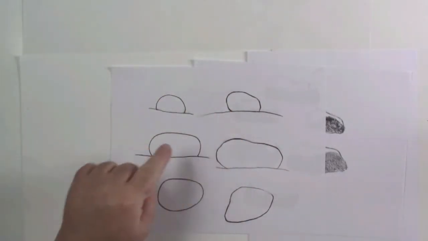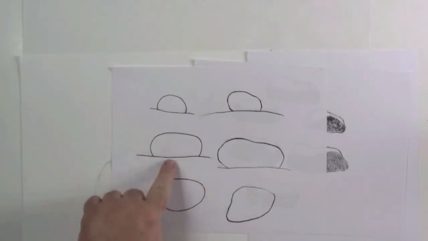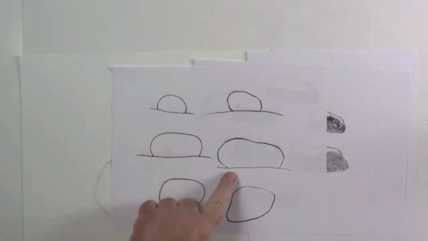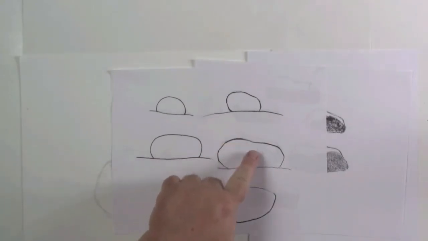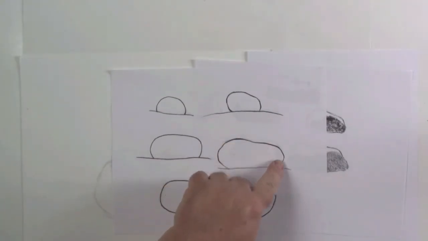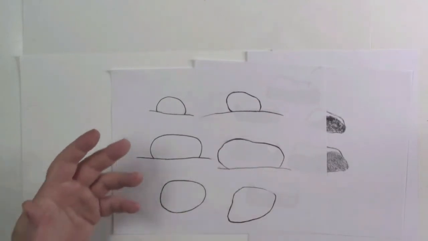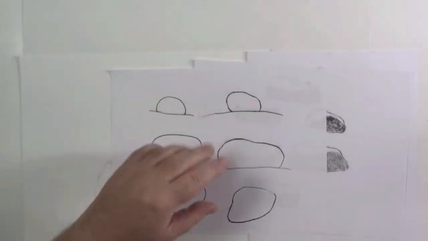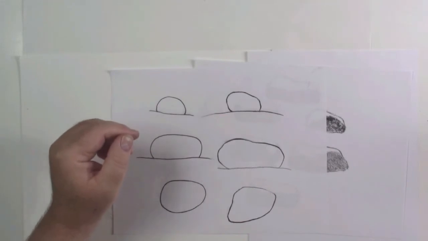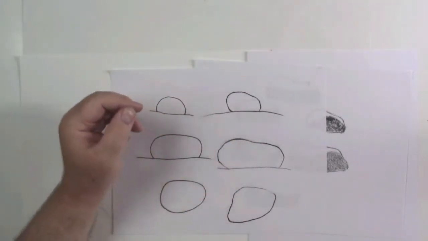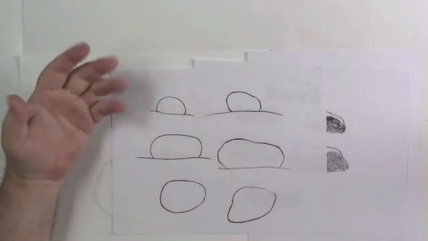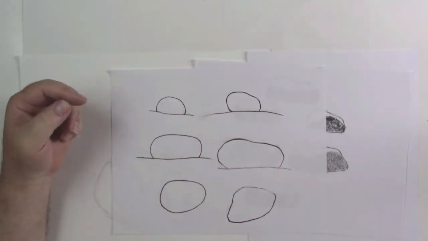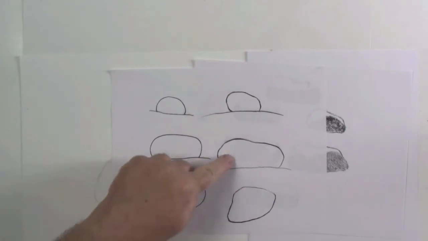So again, this is basically redesigned to look more rock-like. We have definite sections, even though they're slightly rounded, of different planes, and because it has a little bit more of that randomness of nature, with these rounded planes and definite sections, it's going to feel more like a rock. This will not feel like a rock. This will feel more like a rock.